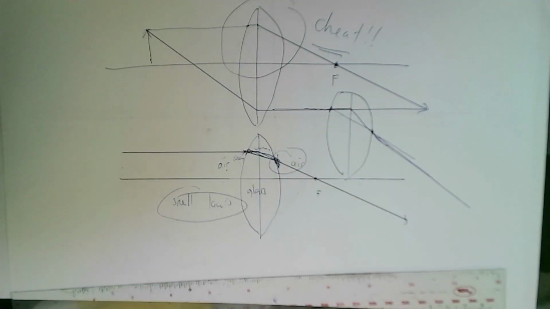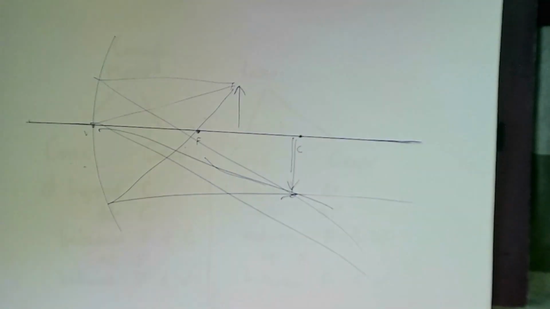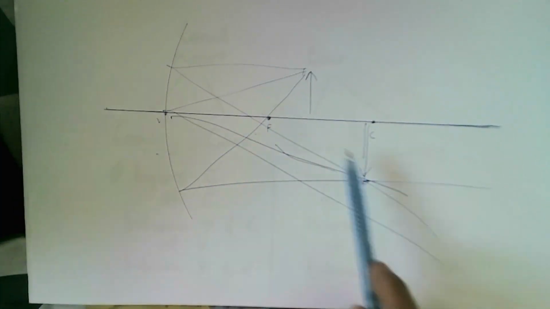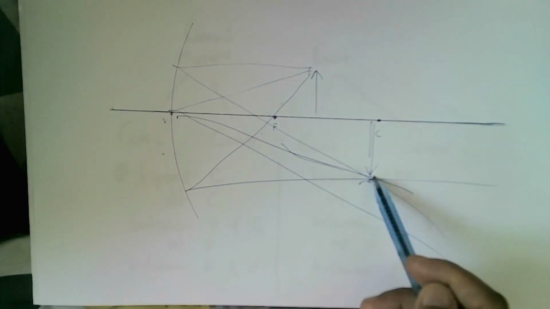Okay? So finally, once you have that, what I want you to do is quickly make a ray diagram here. P, F ray, V ray, F, P ray. Maybe they meet here. Create the object here. So you have PF ray, V ray, FP ray, and maybe you create an image here.